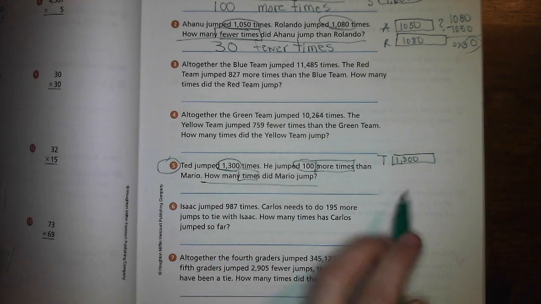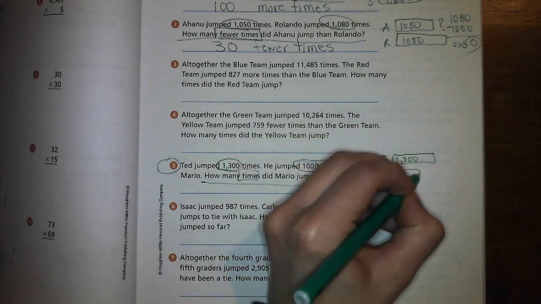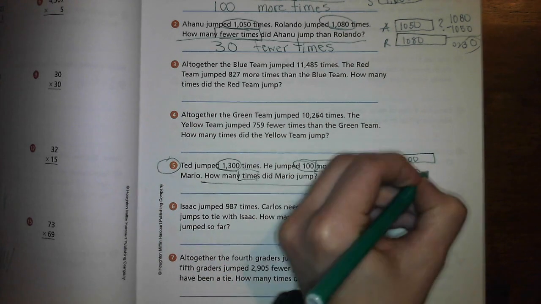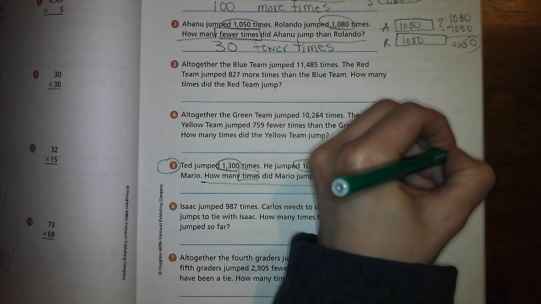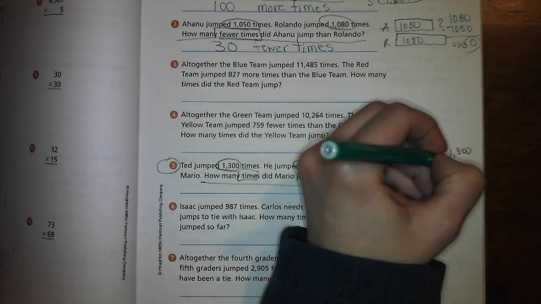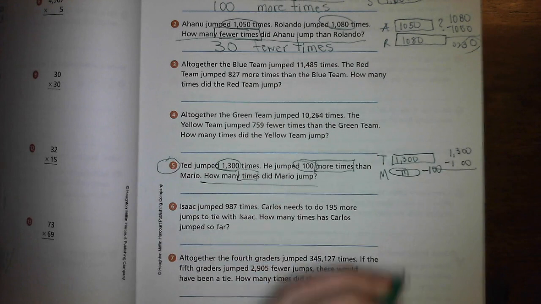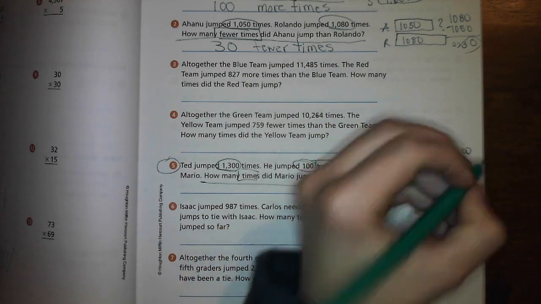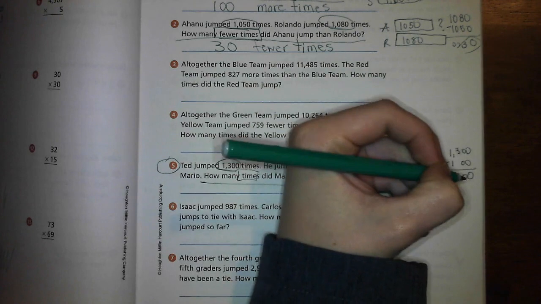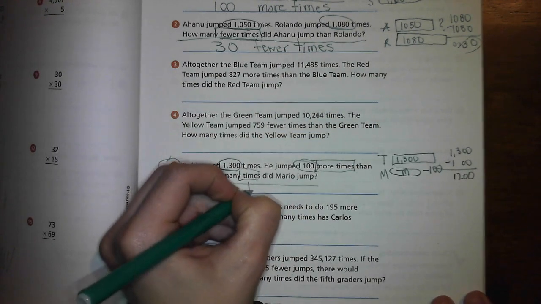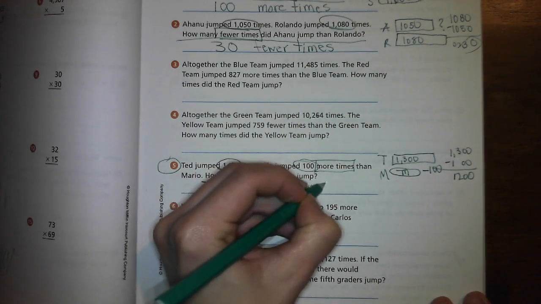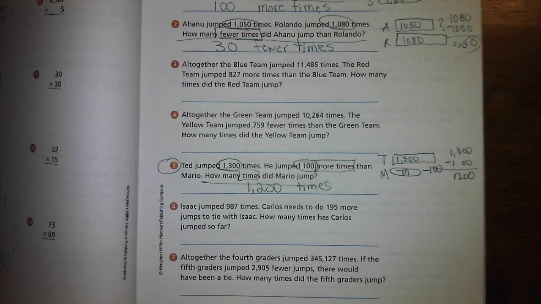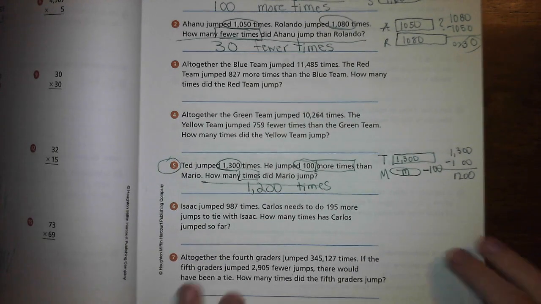Okay, so we don't know what Mario jumped, but we know it's minus 100 because it's 100 times fewer. So in order to solve it, we have to do 1,300 minus 100. Again, you might be able to do that in your head. So Mario jumped 1,200 times. On this one, we don't need more or less because it's just asking how many times he jumped.